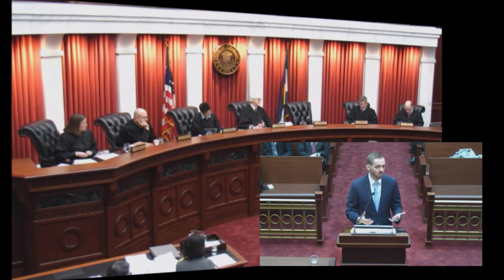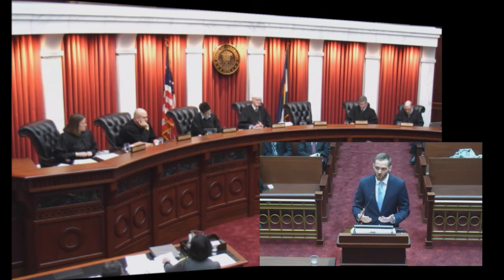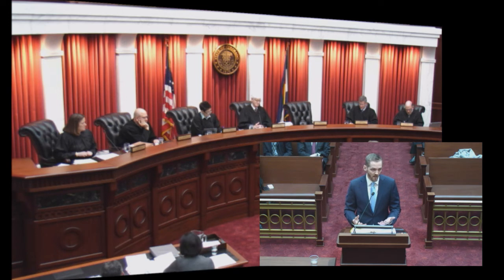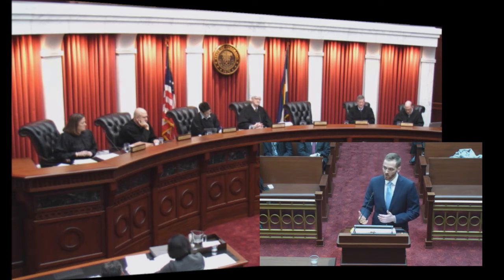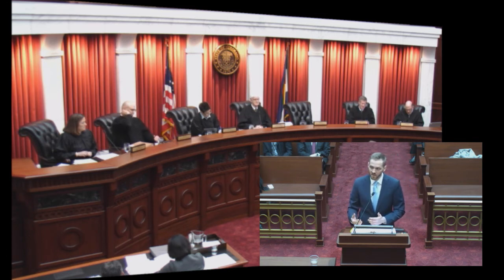So I think the underlying principle is that we're going to look at the agency's interpretation and give it due weight in the right case. If the statute's ambiguous, perhaps we'll give it even more weight. And once you look at all the other factors that are highlighted in our briefing, certainly I think that agency deference does play a part in the analysis.